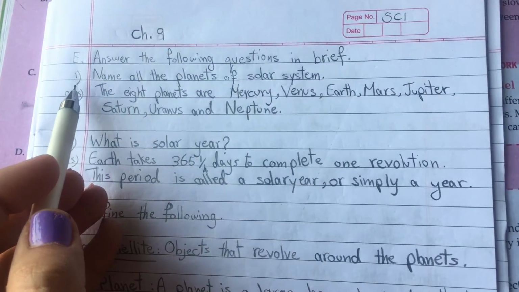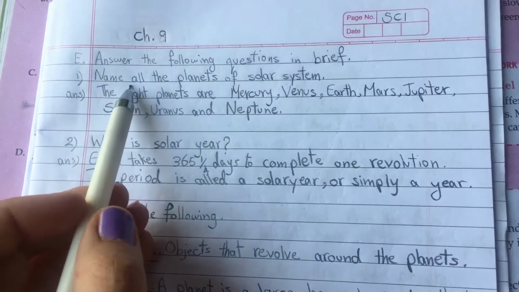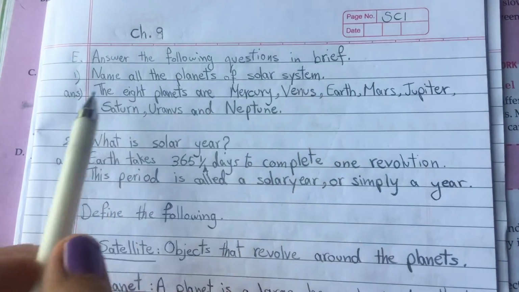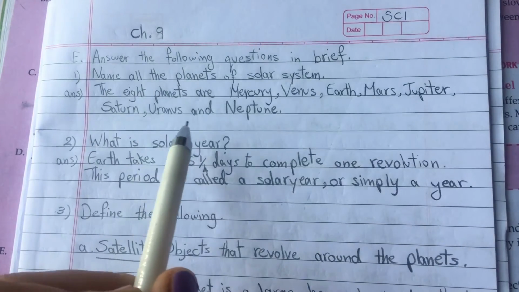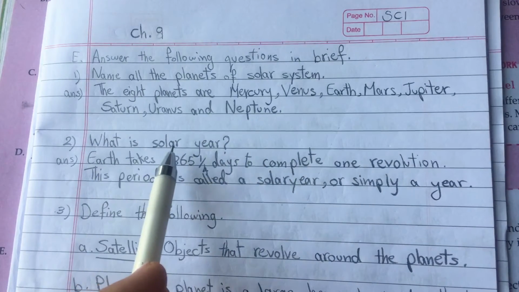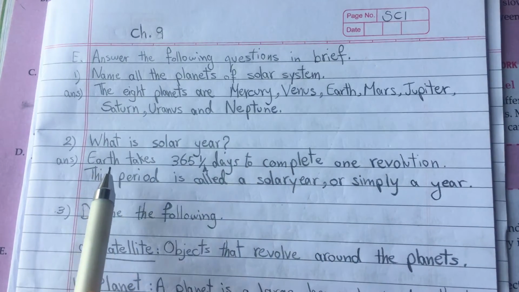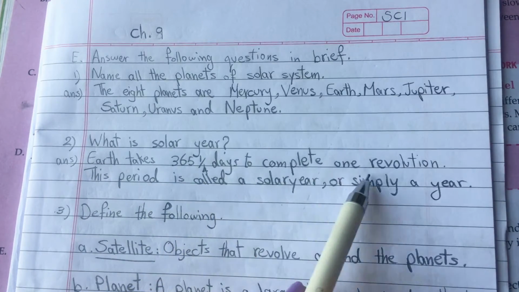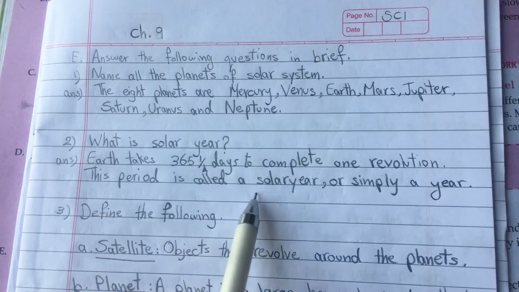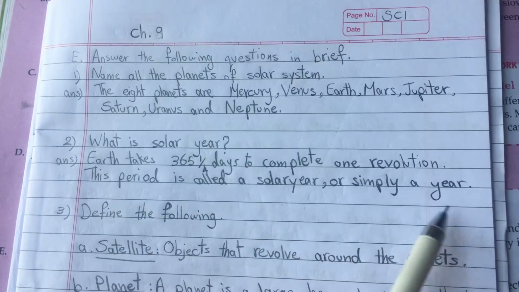Question number 1. Name all the planets of the solar system. The 8 planets are Mercury, Venus, Earth, Mars, Jupiter, Saturn, Uranus, and Neptune. What is a solar year? Earth takes 365.14 days to complete one revolution. This period is called a solar year or simply a year.